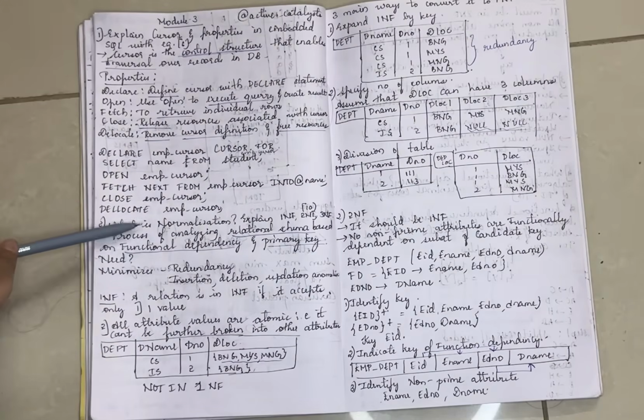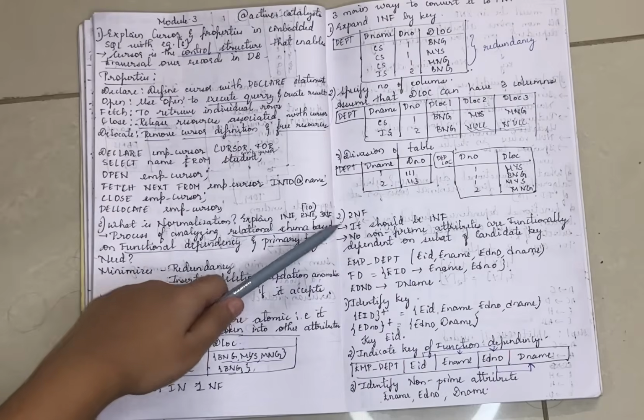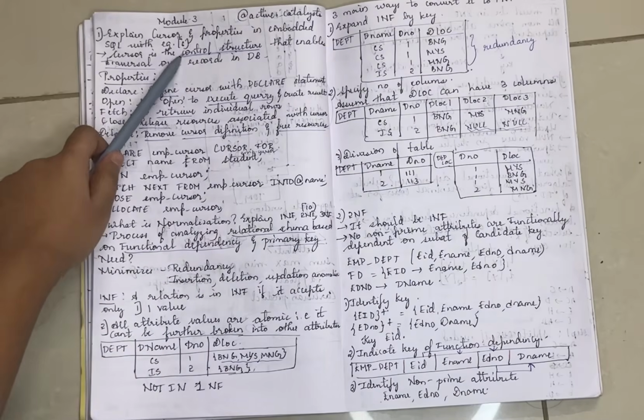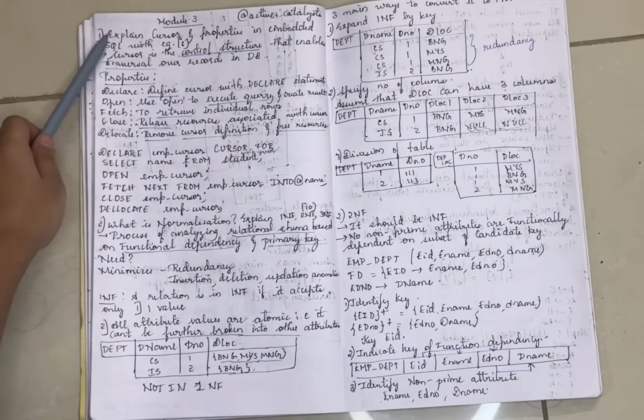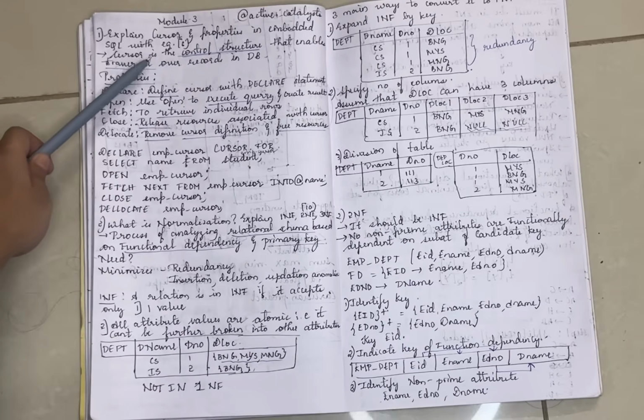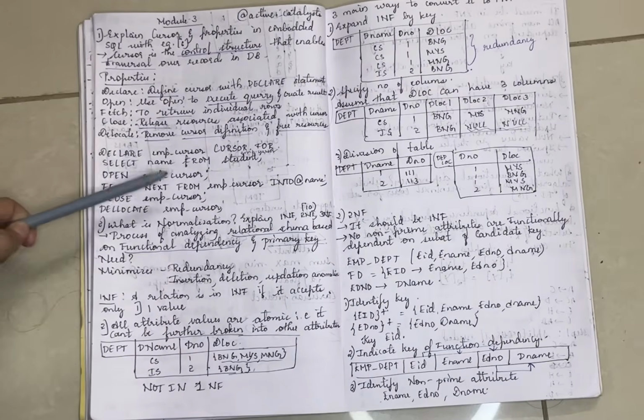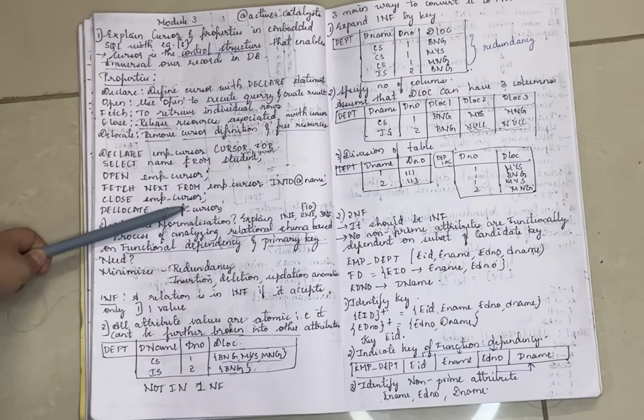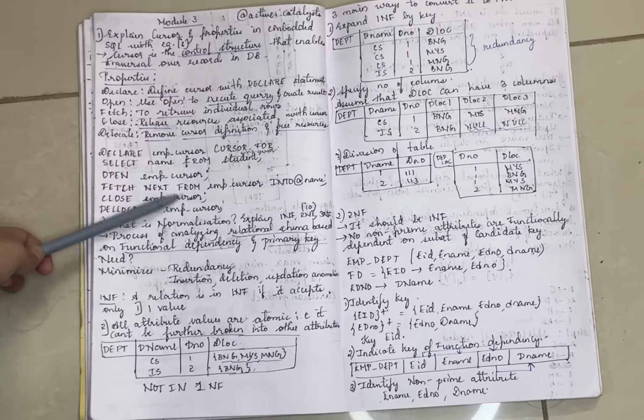Then next one is, what is normalization, and explain 1NF, 2NF and 3NF. Before that, here it is given for 6 marks, right? So you have to explain cursor. For that definition, they'll give 1 mark. For properties, they'll give 4 marks, and this example part carries 1 or 2 marks. They can give hardly 1 mark.